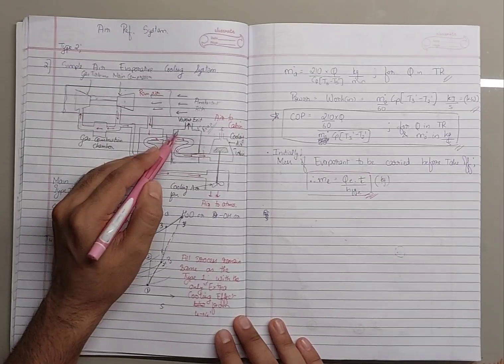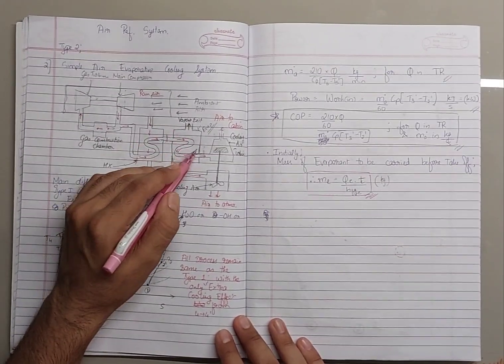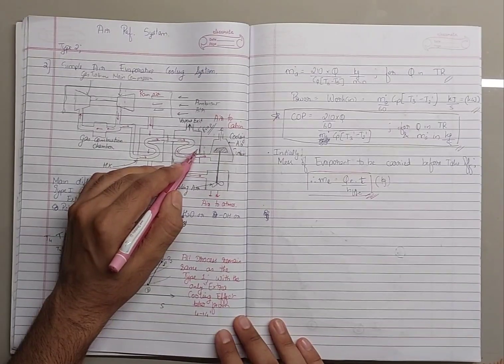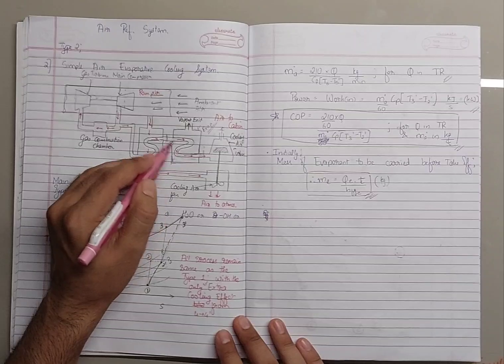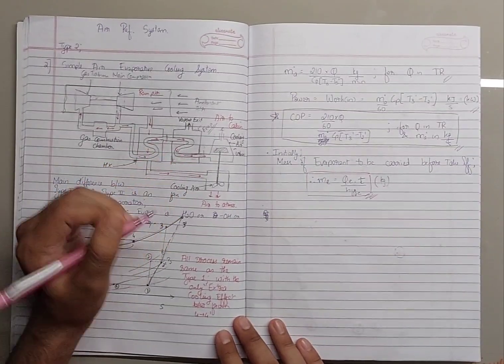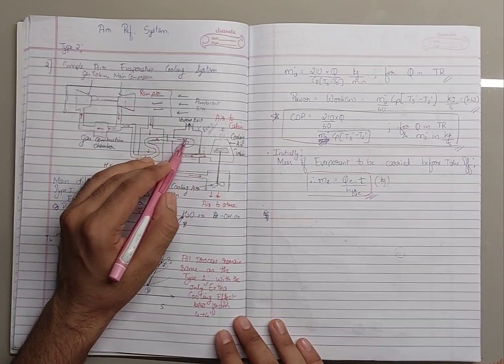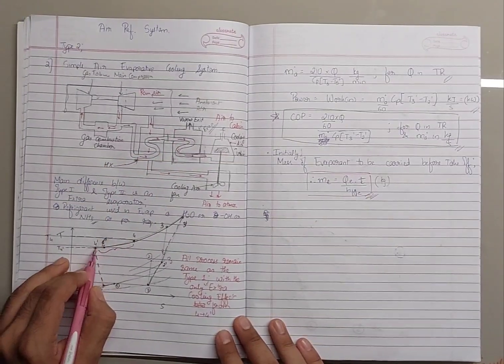From 4 it passes through the evaporator. In the evaporator, the evaporant accepts the heat from the air present in the tube, and it accepts its energy. It evaporates and lets the air cool down. So from 4 to 4 dash, the air cools down more.